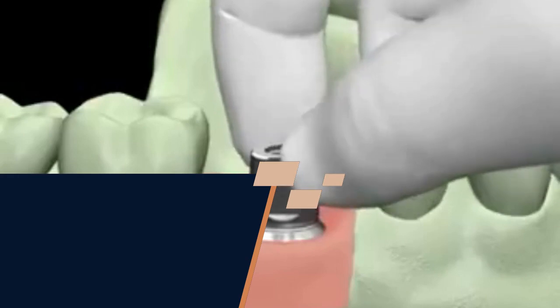The process of dental implantation typically involves the following steps. Initial consultation. During the first visit, your dentist or oral surgeon will evaluate your oral health, take X-rays, and discuss your dental history to determine if you are a suitable candidate for dental implants. They will also address any questions or concerns you may have and develop a treatment plan tailored to your specific needs.